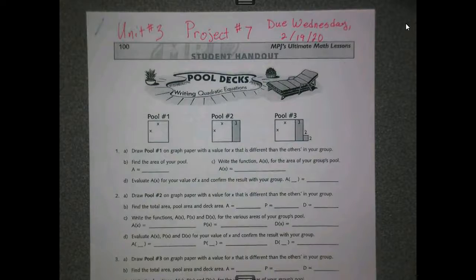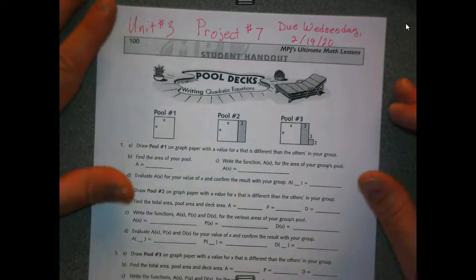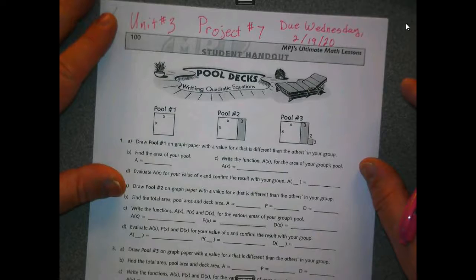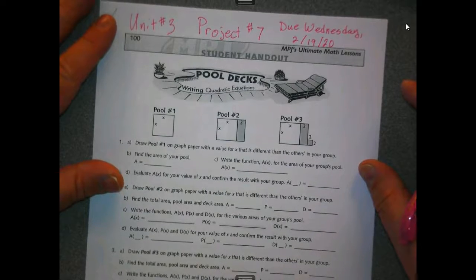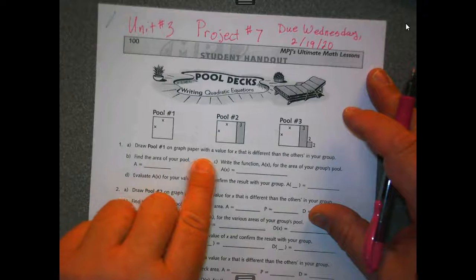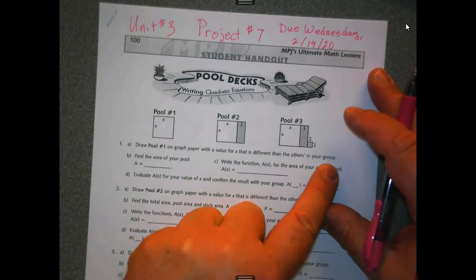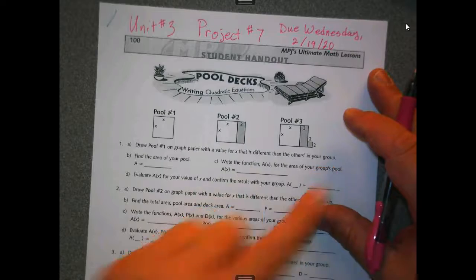So a lot of you came up to me for the past 2 days, because I've given you 2 days to do this, right, and asked what do I do? Here's an idea. Draw pool number 1 on graph paper with a value of x that is different from the others in your group. So let's start there.